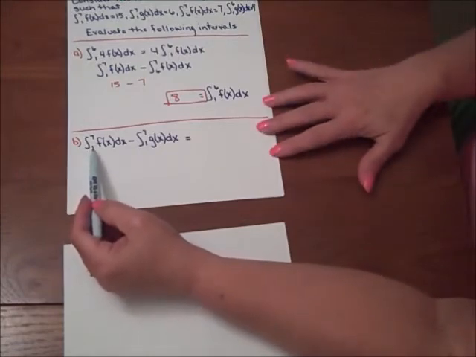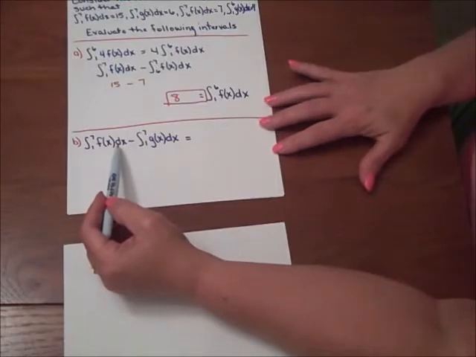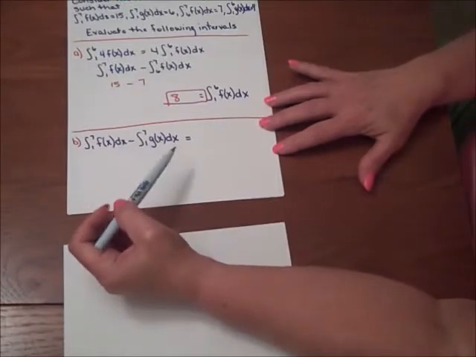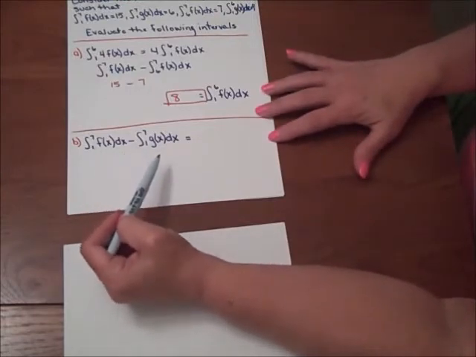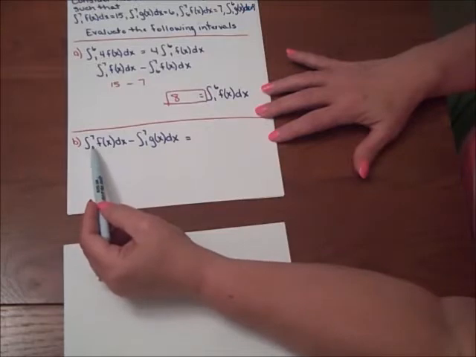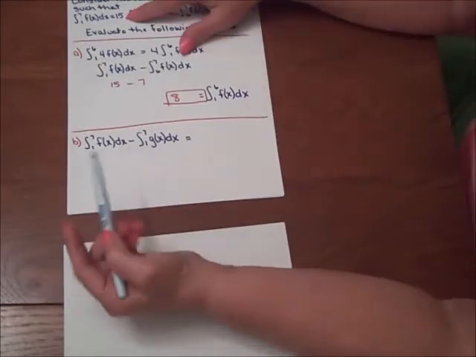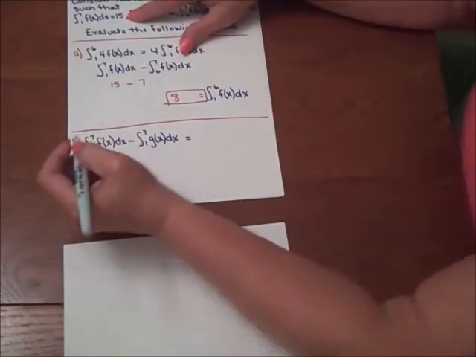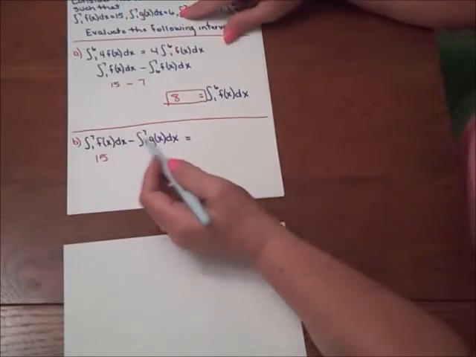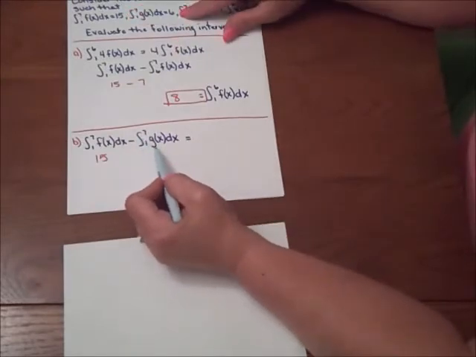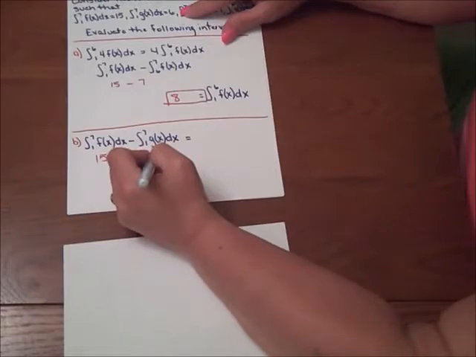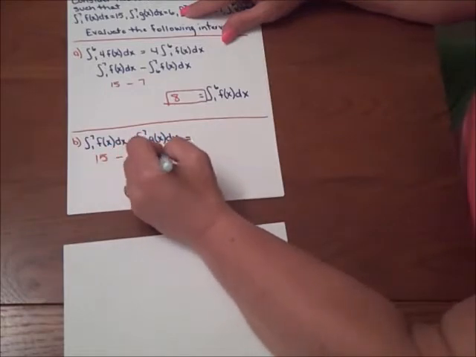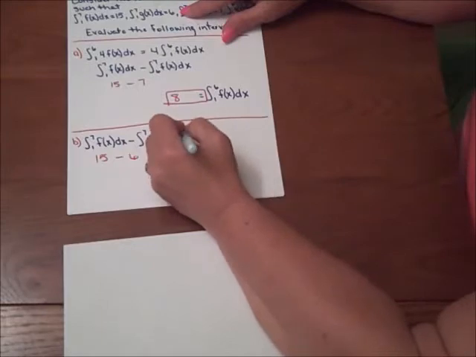We are looking at the functions with the same limits, 1 to 7. And be sure and put that dx in there because that's important. So I'll put it in both integrals of this equation. So the integral from 1 to 7 of f of x with respect to x is 15, and the same integral from 1 to 7 of g of x with respect to x is 6. So we have 15 minus 6, and 15 minus 6 is 9. And so the answer to B is 9.